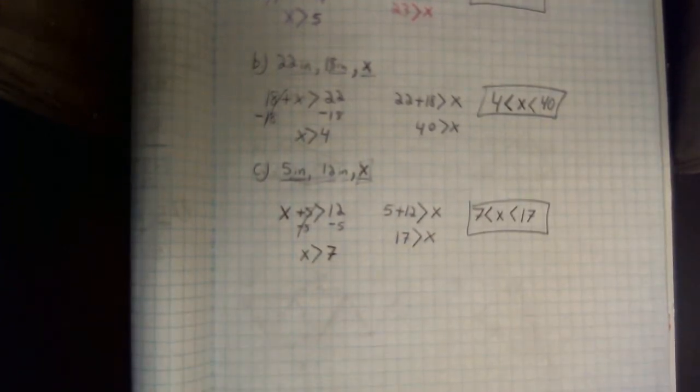Alright, this is a pretty easy set of problems to do. There's really not much going on with them other than making sure that your two smaller sides are larger than the third side. If you keep that in mind, these problems should go pretty smoothly for you.